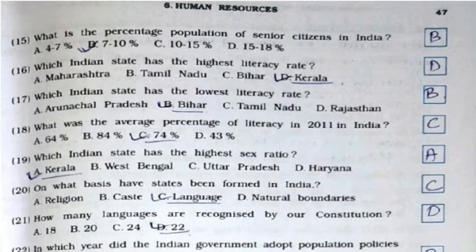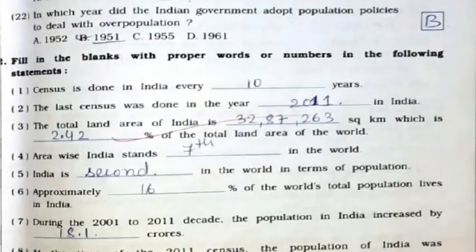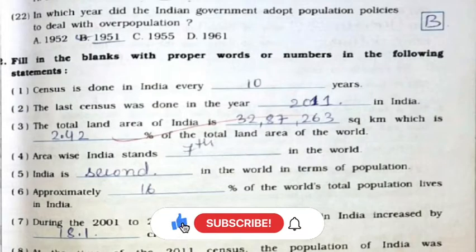20th, on what basis have the states been formed in India? It's option number C, language. 21, how many languages are recognized by our constitution? It's option number D, 22. 22, in which year did the Indian government adopt population policies to deal with overpopulation? It's option number B, 1951.